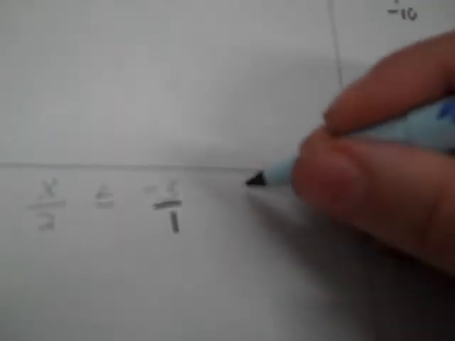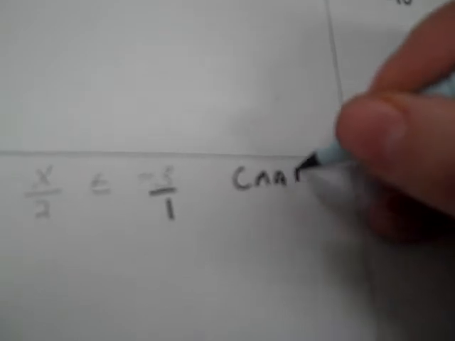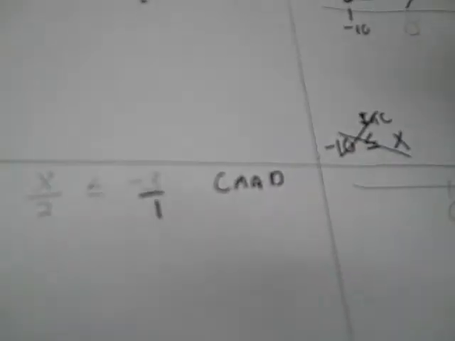Okay, my next problem. Now, let's put this away because now I see a fraction. So let's put a fraction over here to match. And I'm going to write CMAD. That means cross, multiply, and divide. Now, before I do that, I need to decide if the sign's going to change. So, is the number underneath the x negative or positive? It's positive, so that sign will not change. It'll stay the same. And then I multiply 2 times negative 3 and divide by 1.